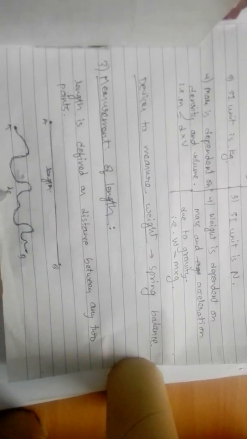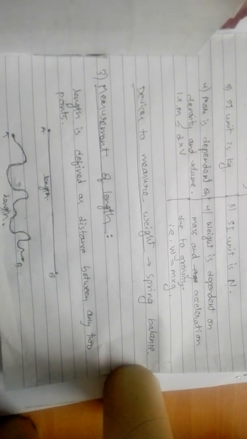Sometimes the path may be curved as well. In that case, the distance traveled by an object moving from this point A to B is overall considered as length. Now what is the SI unit of length? SI unit of length is meter, you all know this.